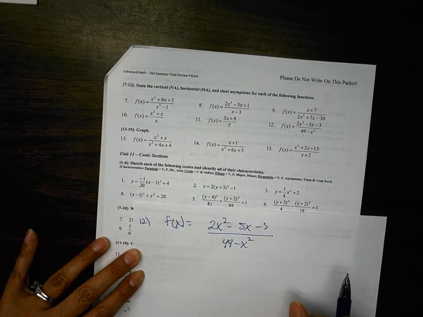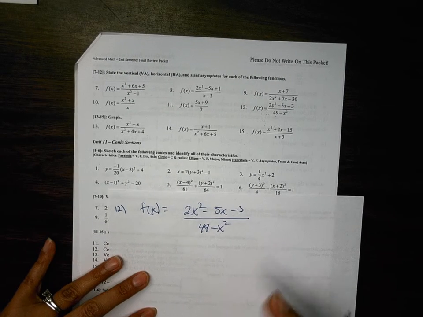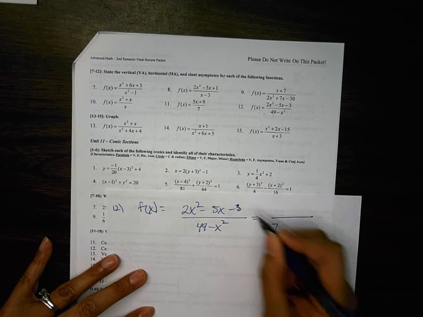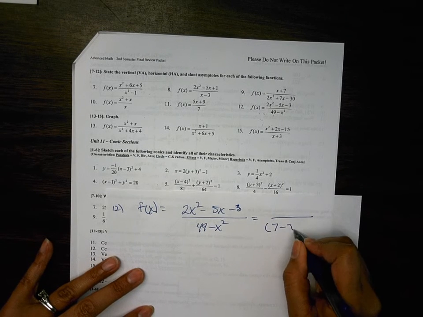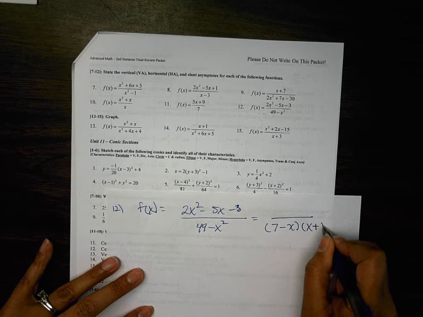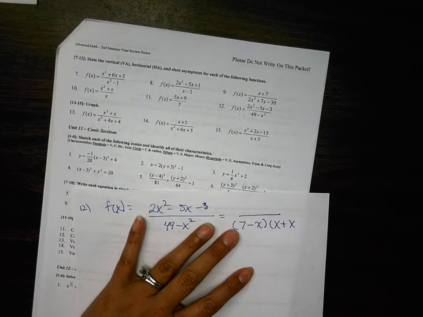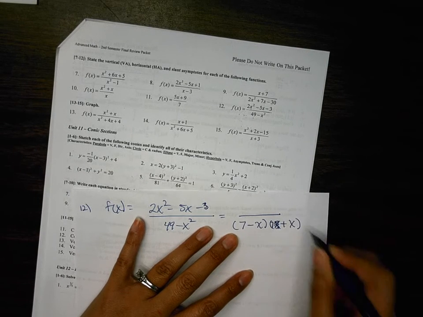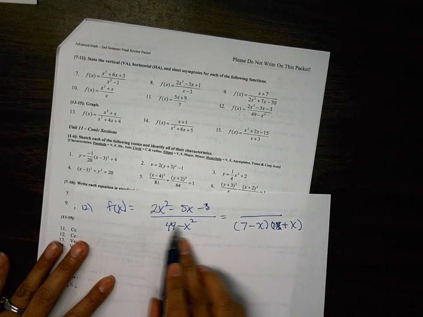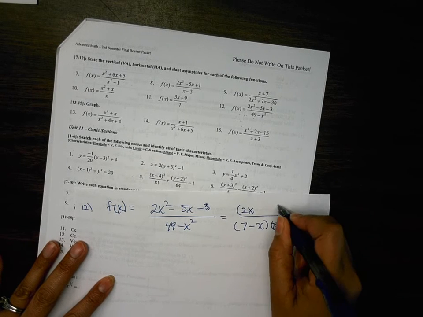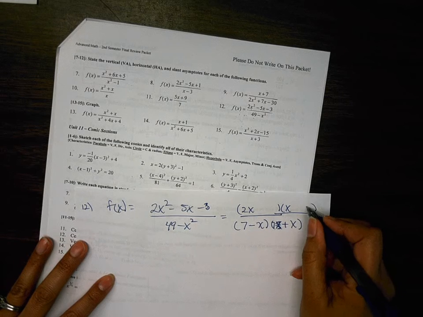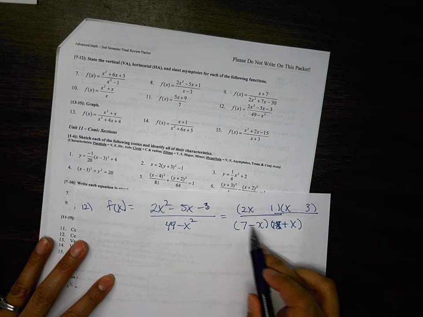All right. Number 12, f of x equals 2x squared minus 5x minus 3 over 49 minus x squared. And it asks us to find the VHS, vertical, horizontal, and slant asymptotes. I'm going to factor just to see if, well, I'm going to have to factor eventually anyway. 7 minus x, 7 plus x, and I wrote that down wrong. Seven minus x, 7 plus x.